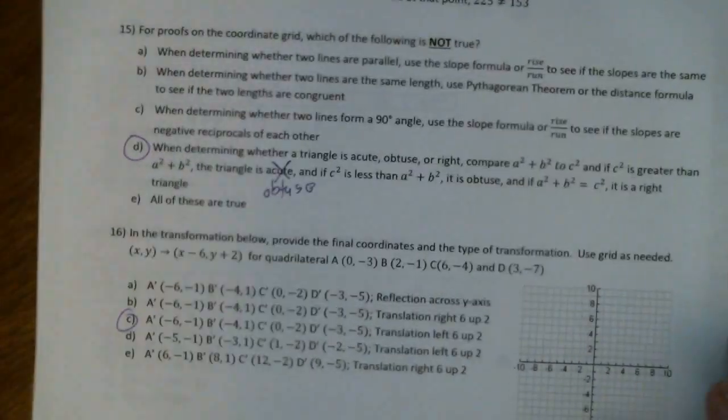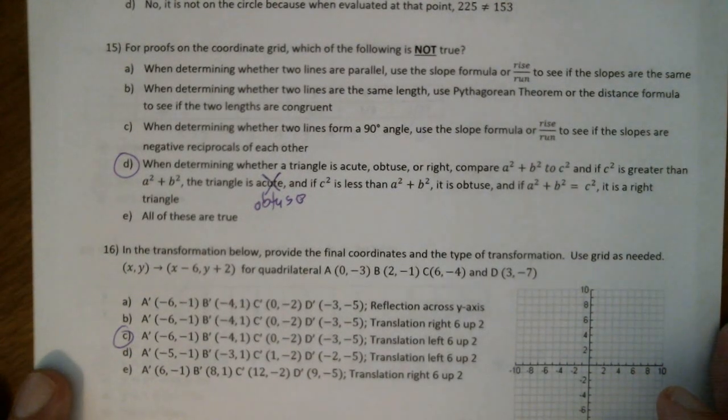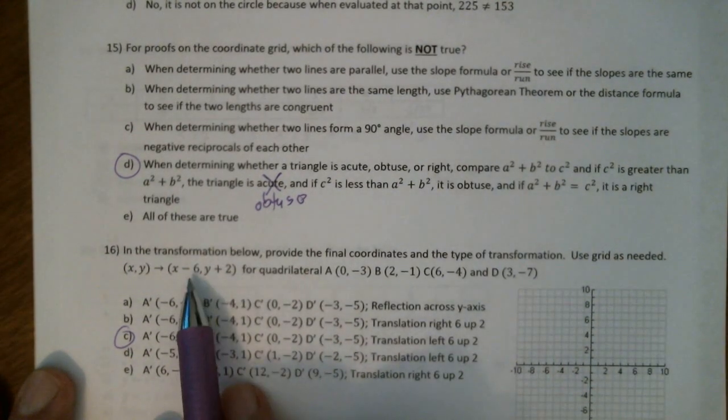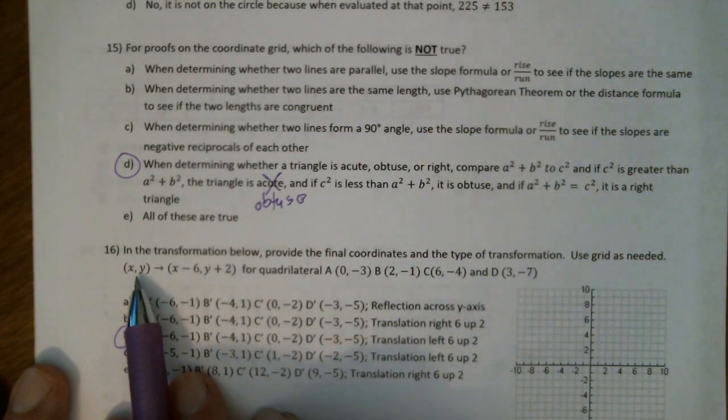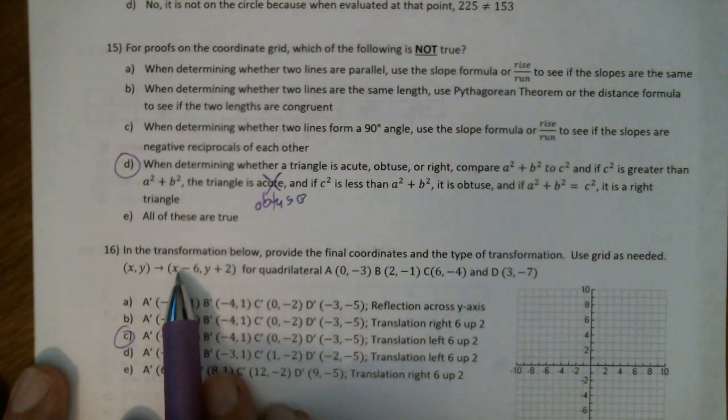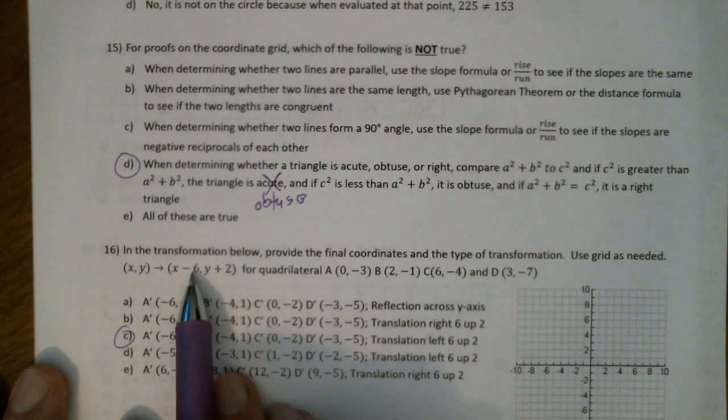All right, and here we get to our transformations. 16, it says use the mapping here to figure out what's going to happen to this quadrilateral. Basically, this mapping, all it's saying is we're going to take all of our x's and we're going to subtract 6.